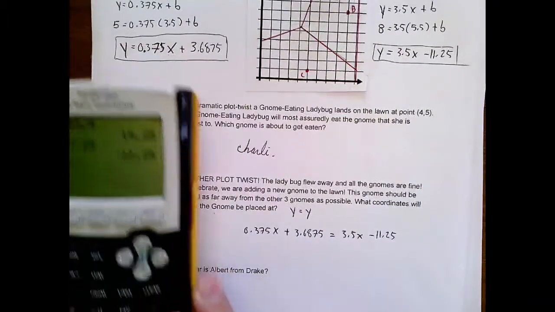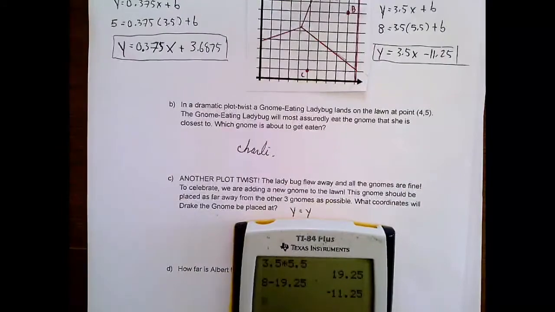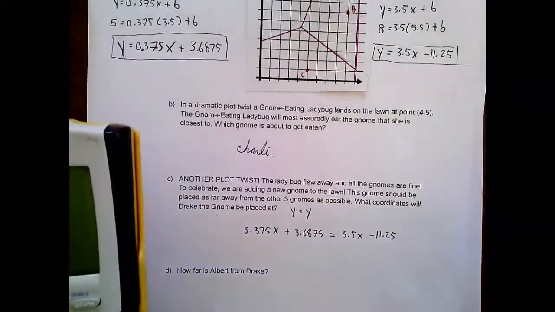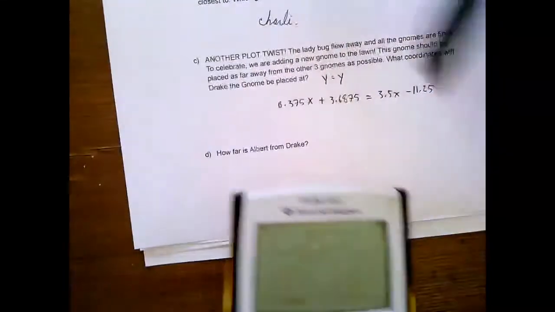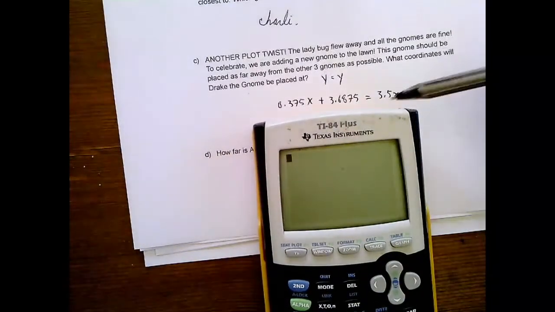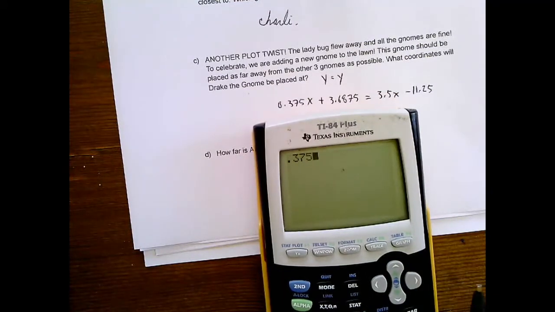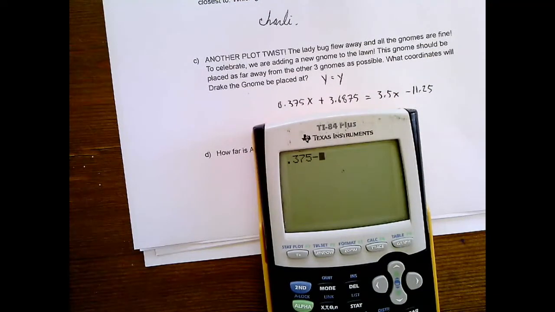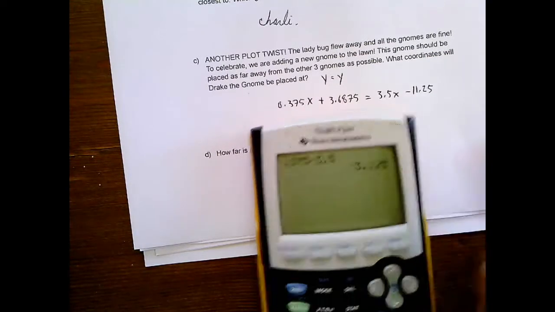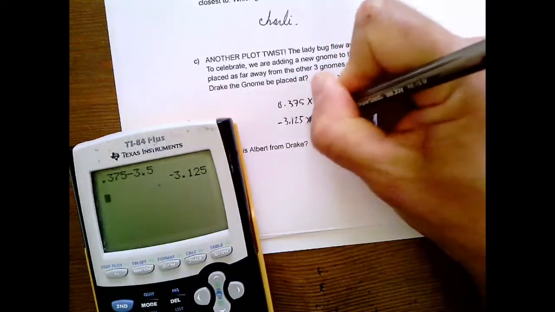So we have here, let's see if we can scoot this down. There. All right, let's do that. Okay, so we're going to subtract 3.5 from both sides. So we take 0.375 minus 3.5. We get negative 3.125x.